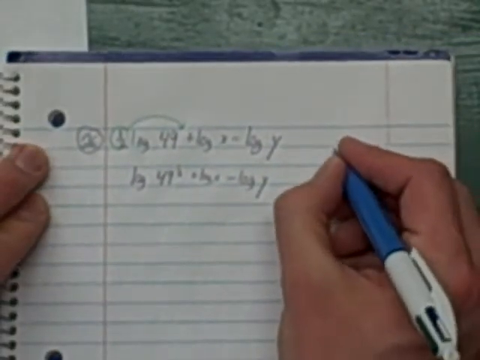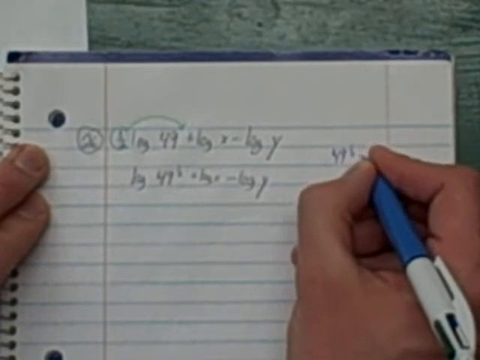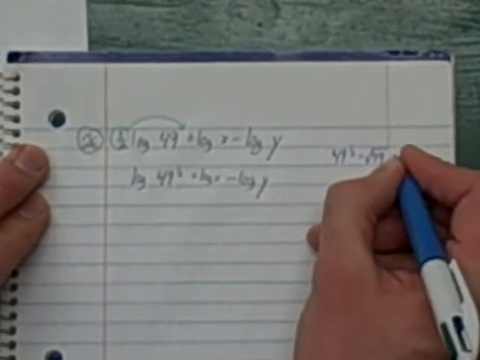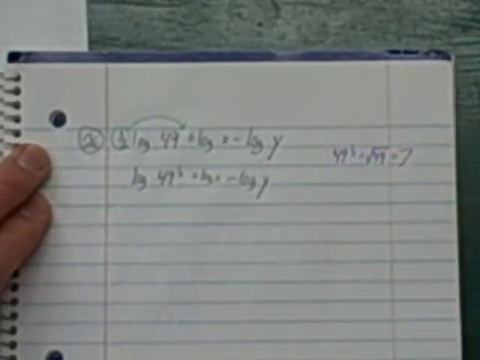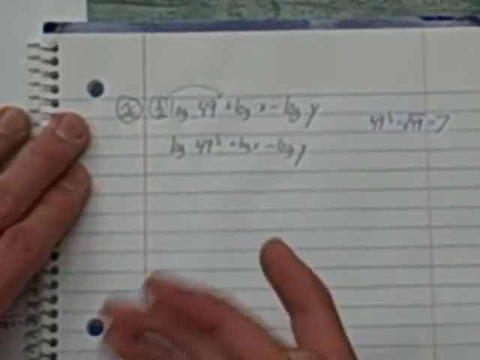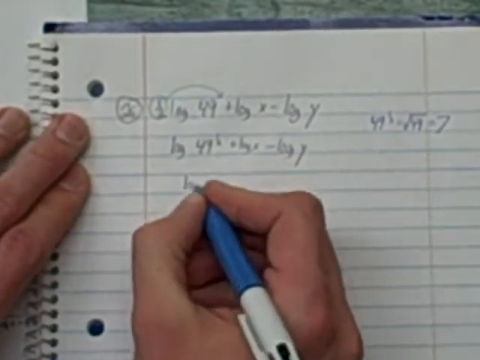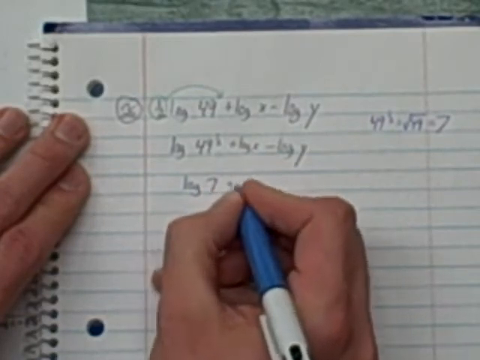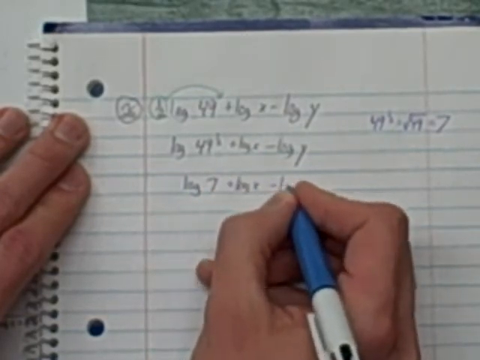What I'll tell you right now, 49 to the 1/2 power is the same thing as the square root of 49. That is 7. So what I really have here, let's write it again. That's 7. That's log x. That's log y.